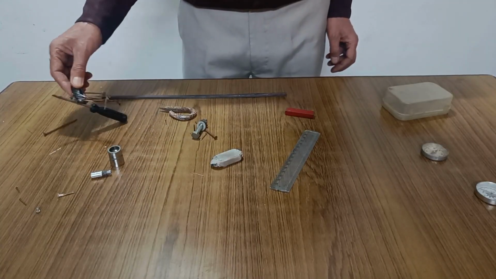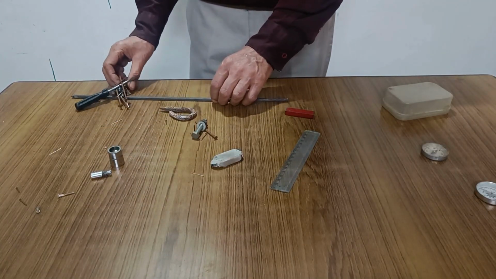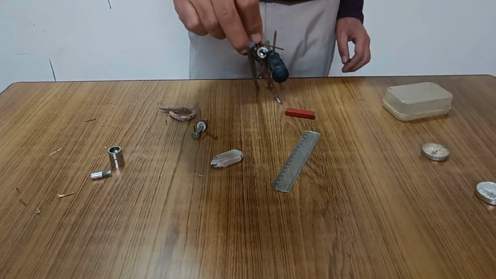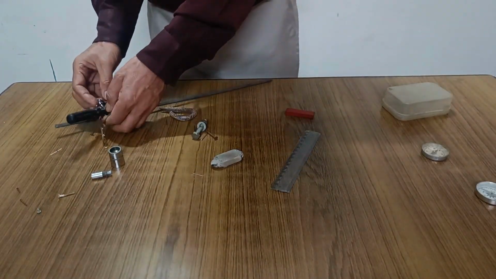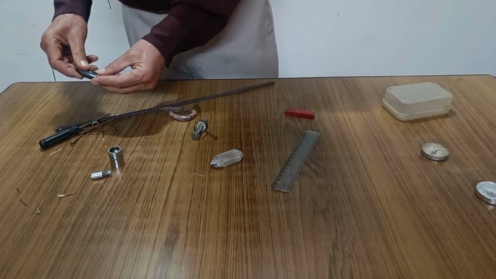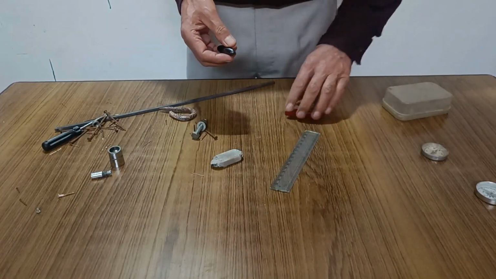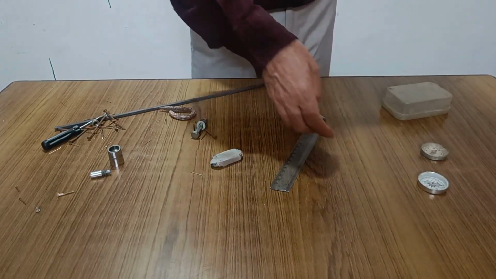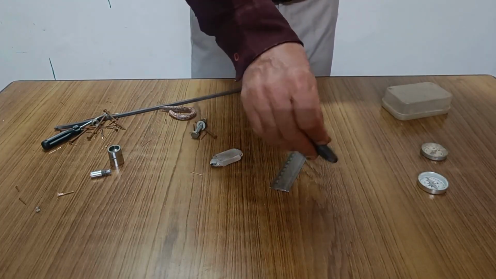This will attract all, just see. This is very strong. And even this one influences the compass needle from here, just see, from such a long distance it is influencing it.